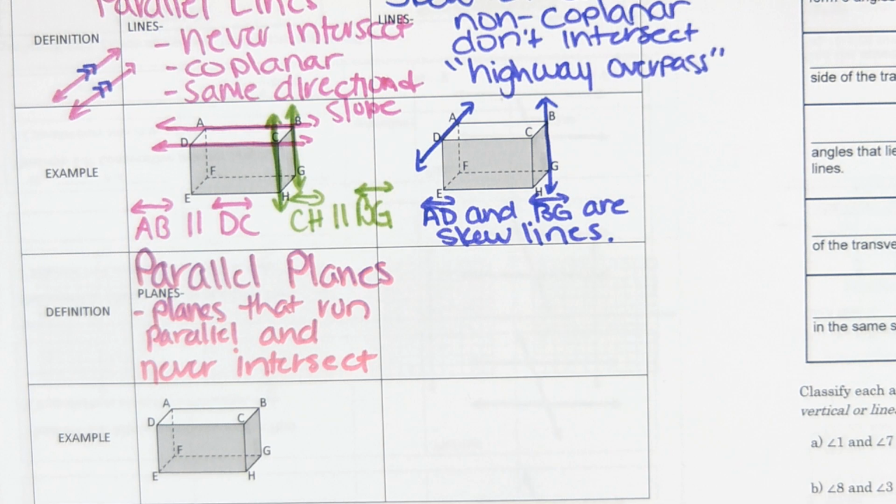So for example, it's kind of like these two clipboards, like parallel planes, they're parallel to each other, they never intersect. They might be flat like this. They could also be slanted as long as they have the same slant or the same slope. They could go on and on forever and ever and never intersect.